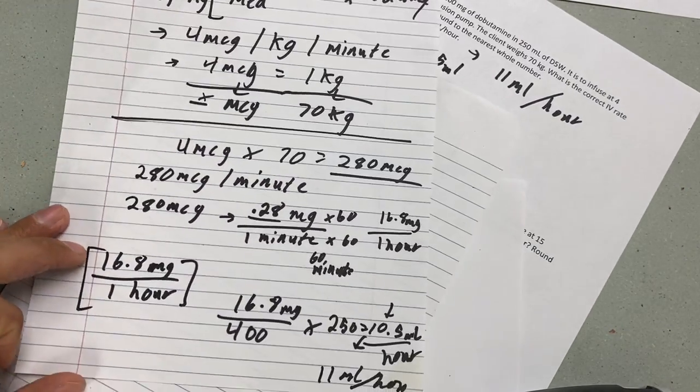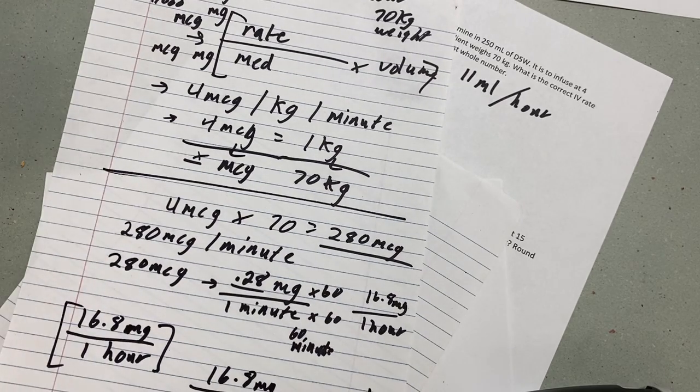And so this is writing out every single step. This is including the formula. We'll take a look at some more examples after this one.